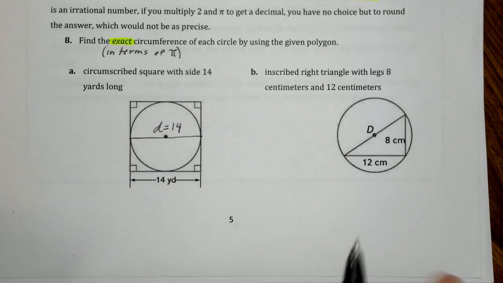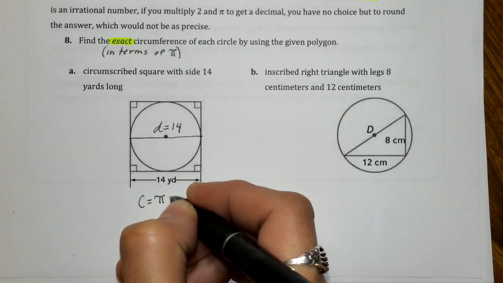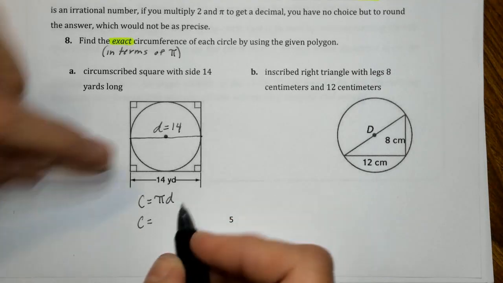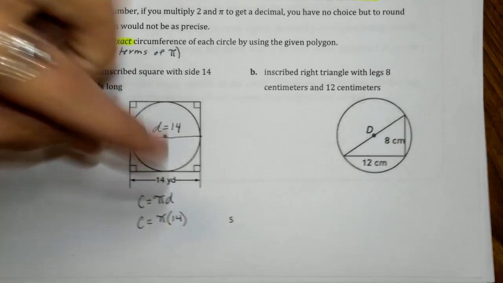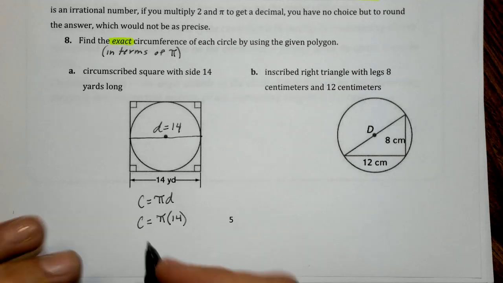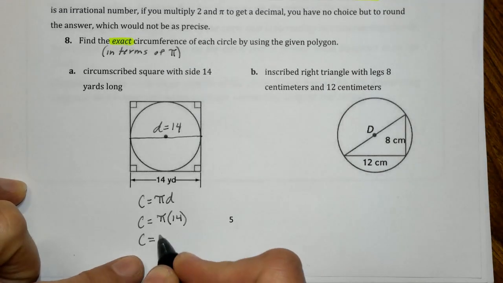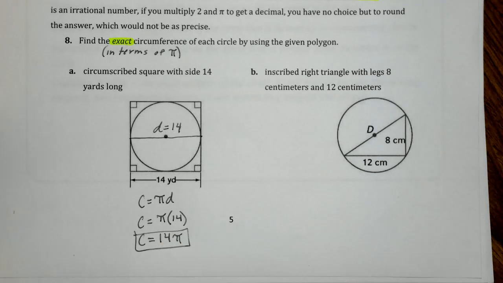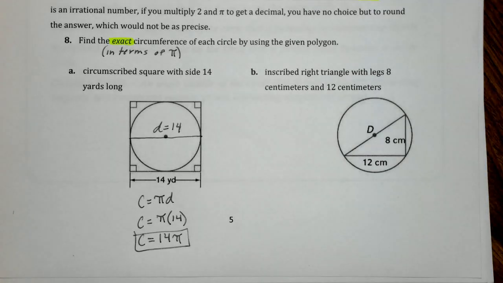So if we take a look at the circumference with the diameter formula, it's pi times diameter. We're going to go ahead and plug in 14 for the diameter. Because I want the exact, or in terms of pi, we're done. But the way we write it is the pi symbol always comes afterwards. So we're going to switch these two around, and this will be 14 pi. That's all you do here. Okay? So we're going to take a look at B now.